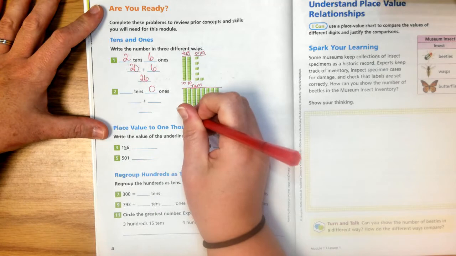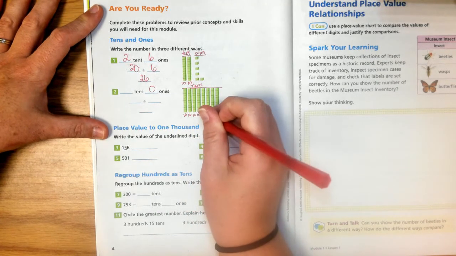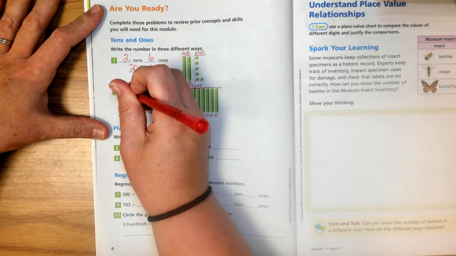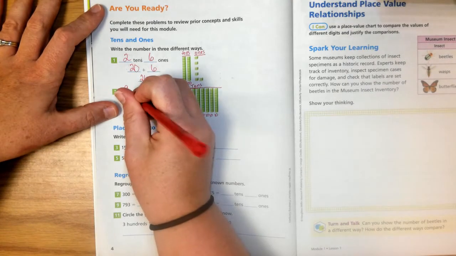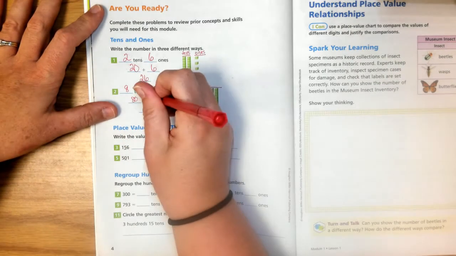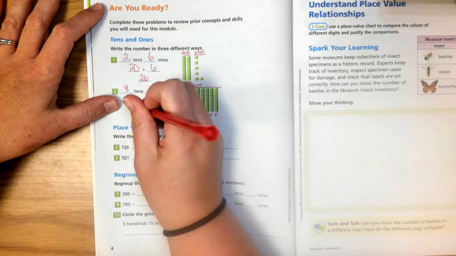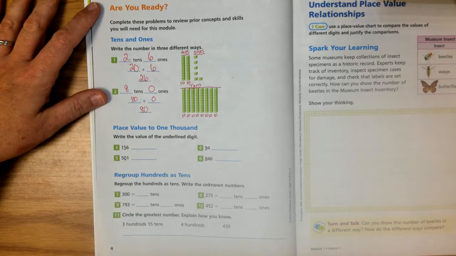Well, 10, 20, 30, 40, 50, 60, 70, 80. So I have 8 tens. And those 8 tens are worth 80. And my 0 ones is worth 0. So 80 plus 0, I'm hoping you'll be able to figure this one out, equals 80.